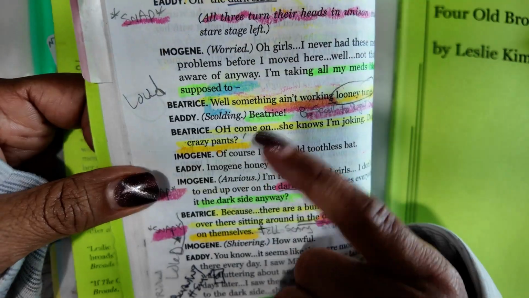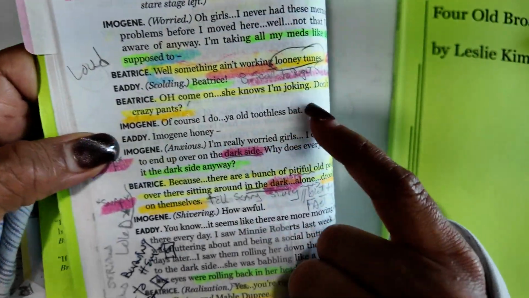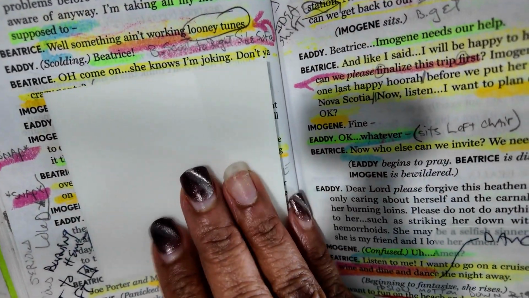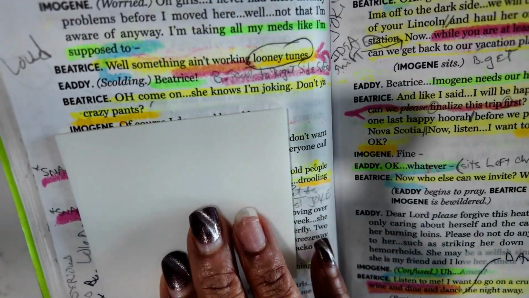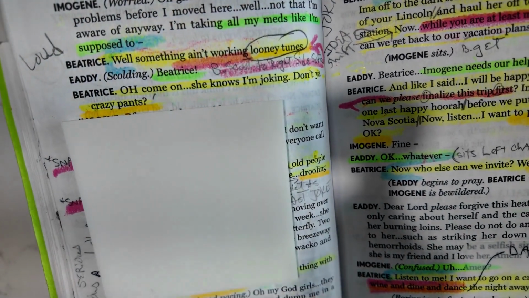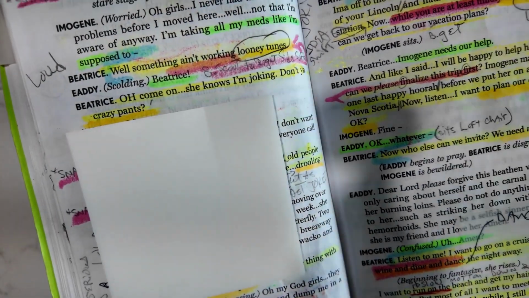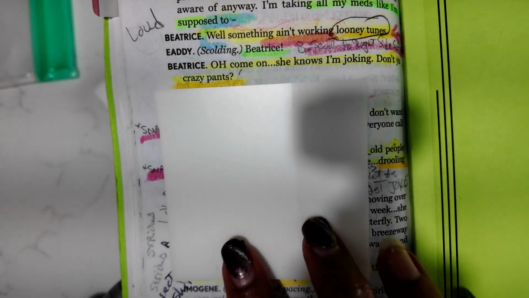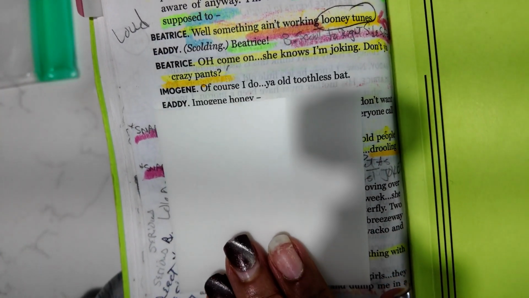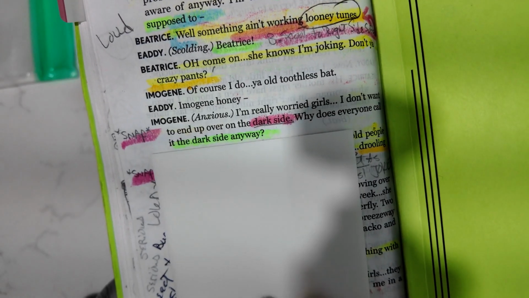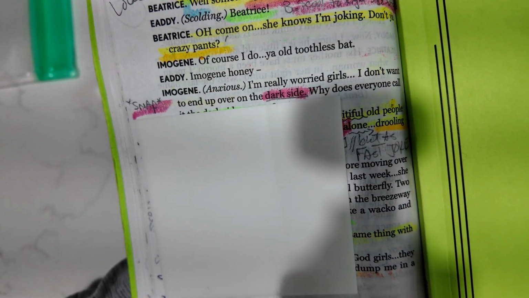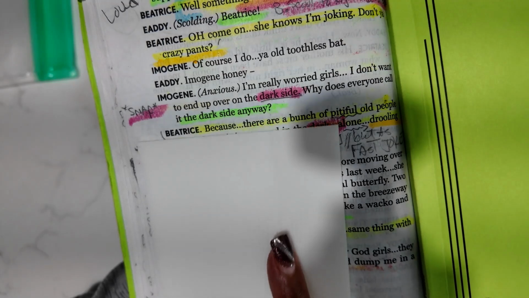Green is a cue line for me. Yellow, this yellow, my line. The orange underneath the end of my line is for me to remember to say crazy pants because my fellow actor is counting on me to say that, so then they know when to speak. Pink again, the dark side, we snap our heads. That's what our director wanted us to do.